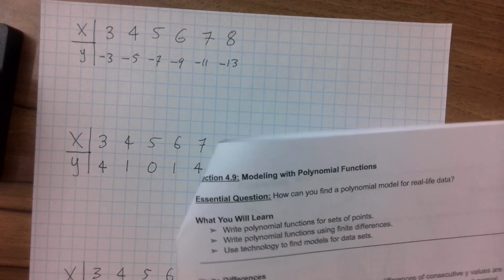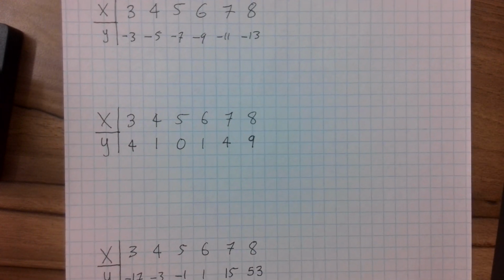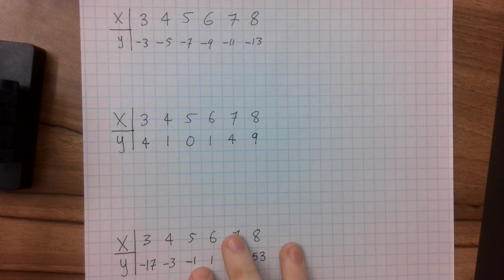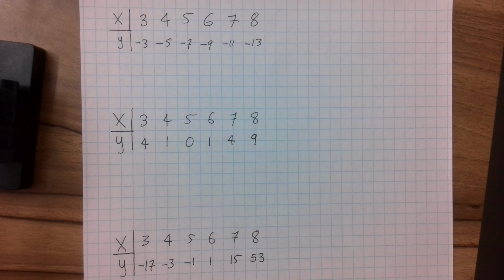First things first. On a separate sheet of paper, I want you to copy down these three tables and give yourself some space to work in between them. Hopefully you've had a chance to copy these down. If not, pause the video.